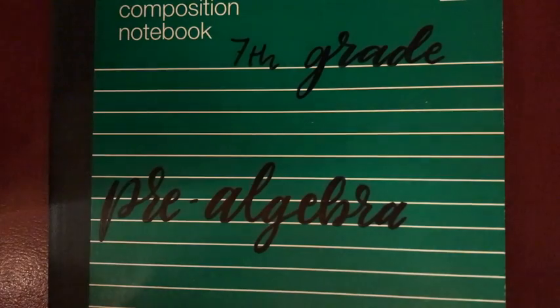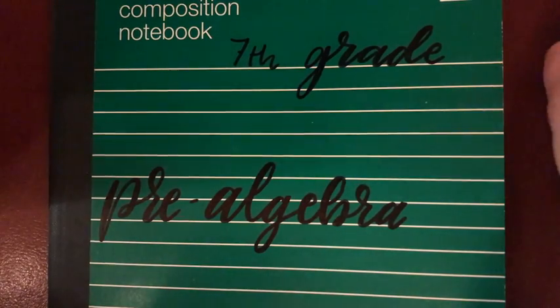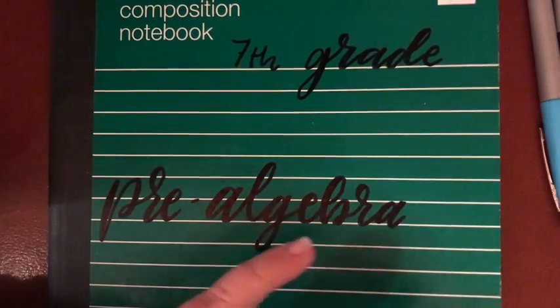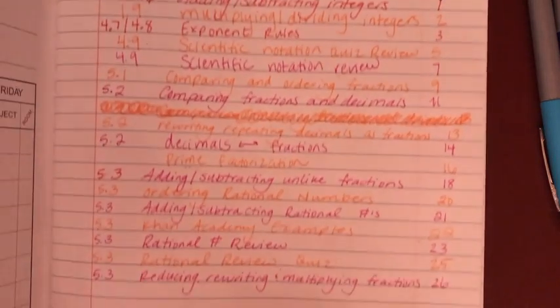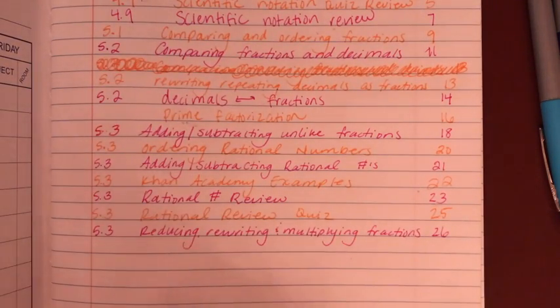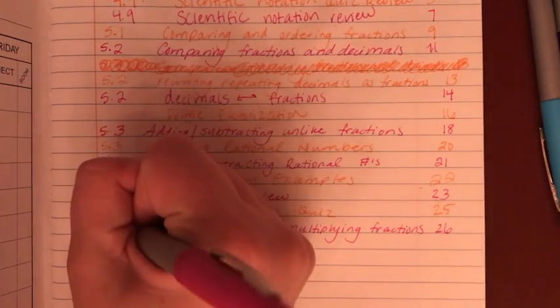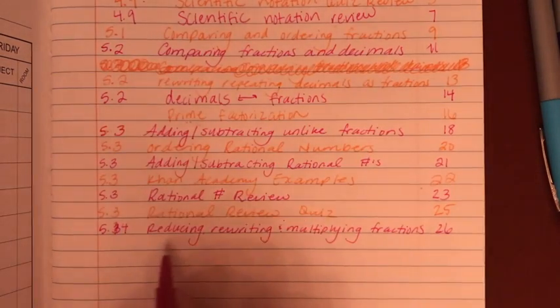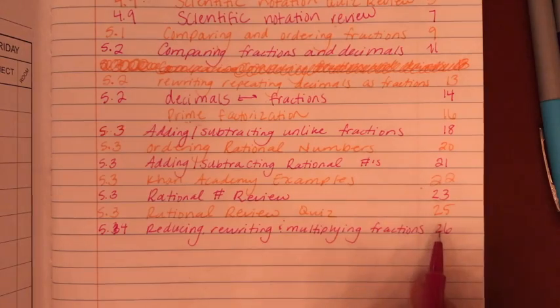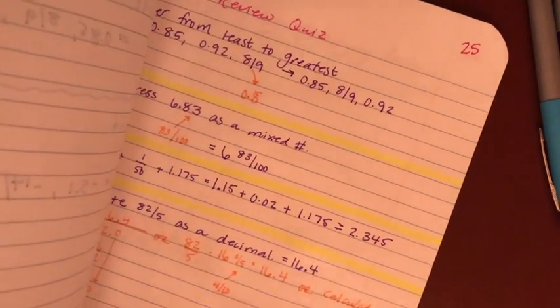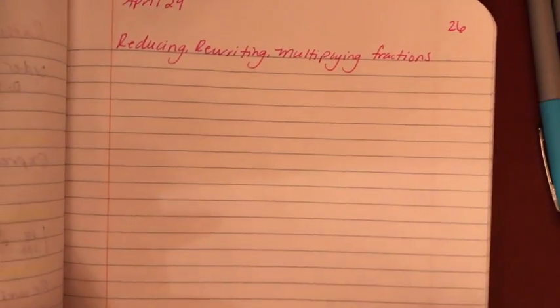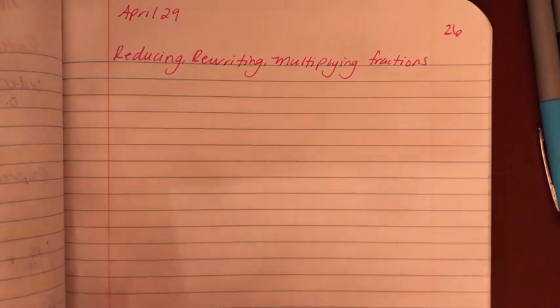Everyone, so today we're going to continue with rational numbers, but specifically we're going to be looking at multiplying fractions. So if you could please open your notebooks. Today's lesson correlates with 5.4, reducing, rewriting, and multiplying fractions, and then the page number for me is 26. So today's date is April 29th. Again, we're working on reducing, rewriting, and multiplying fractions, and then my page number is 26.